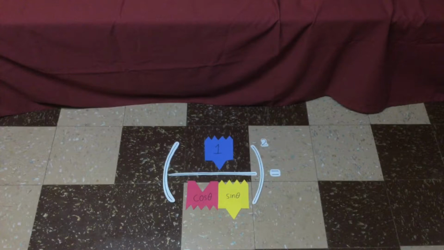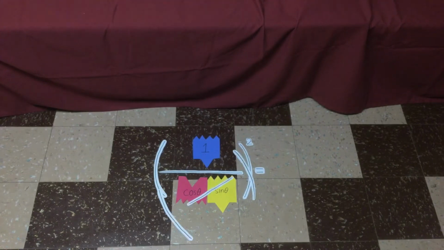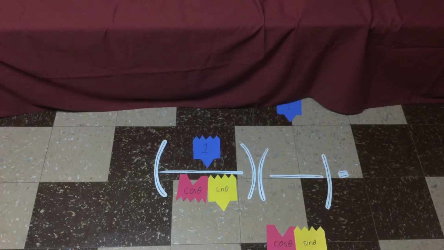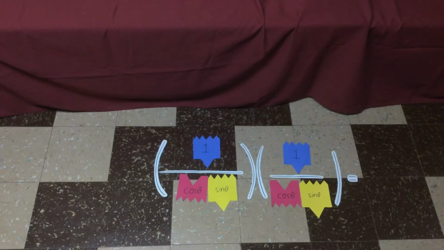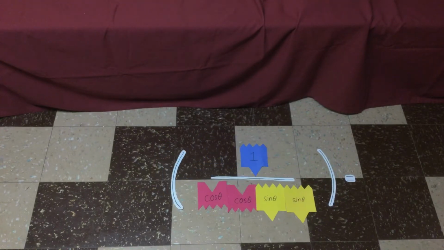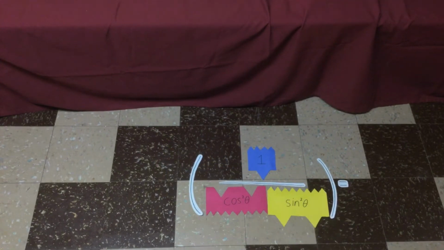The next step in solving this identity is to square the function of 1 over cosine of theta times sine of theta. So I would multiply 1 over cosine of theta times sine of theta by 1 over cosine of theta times sine of theta. Now I can just multiply these fractions straight across. 1 times 1 equals 1, and cosine of theta times sine of theta times cosine of theta times sine of theta equals cosine squared of theta times sine squared of theta.